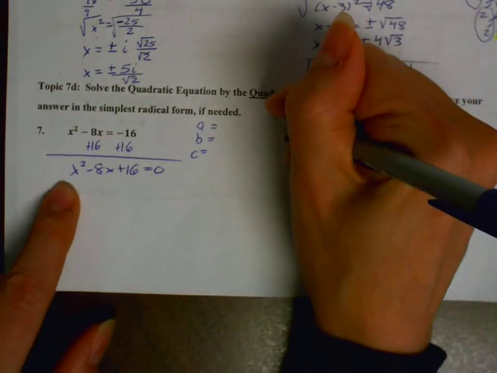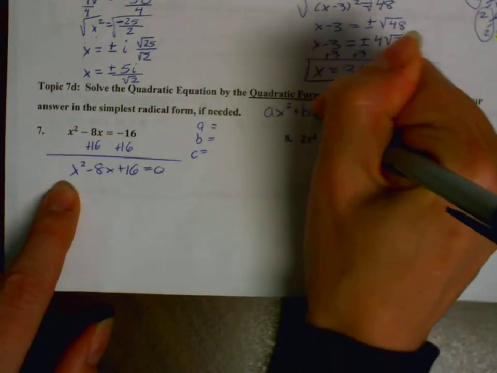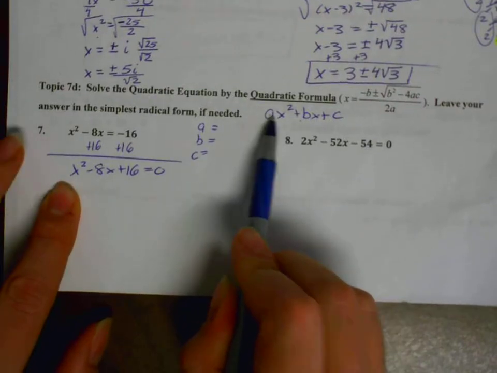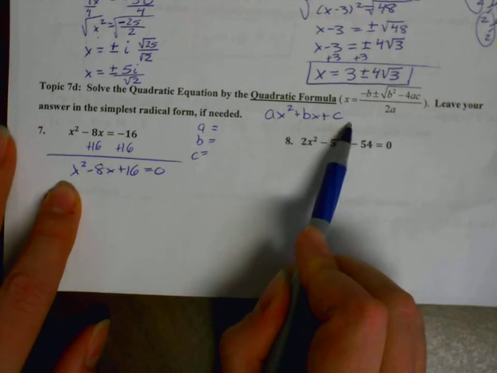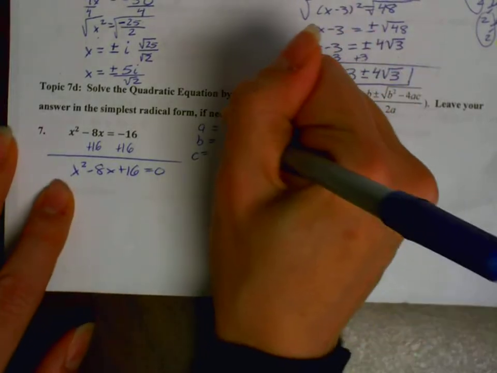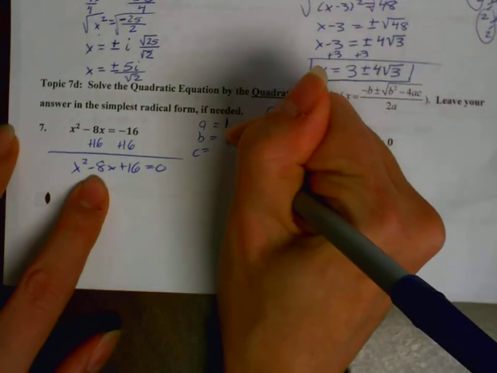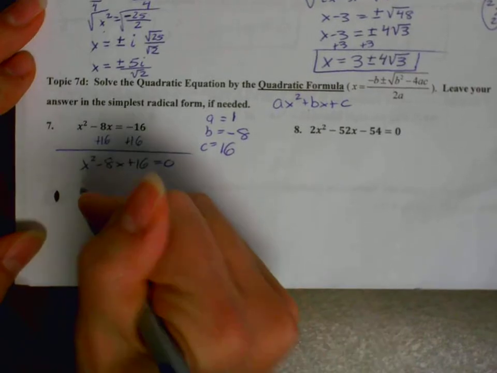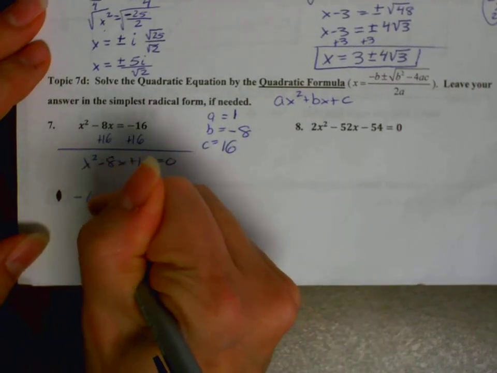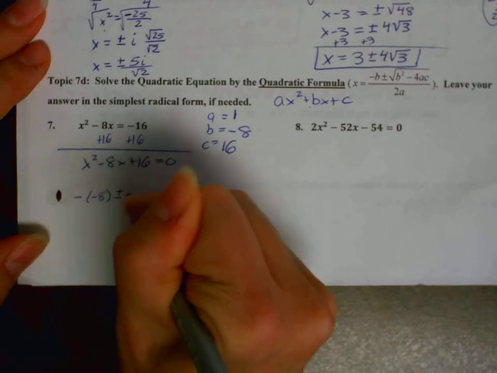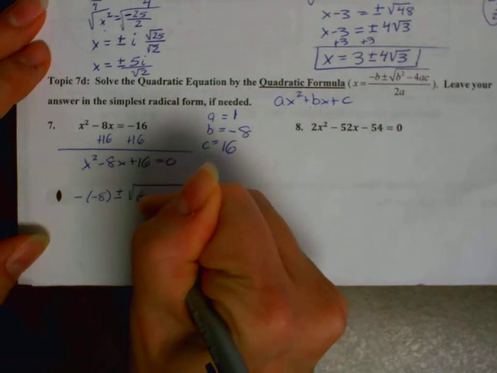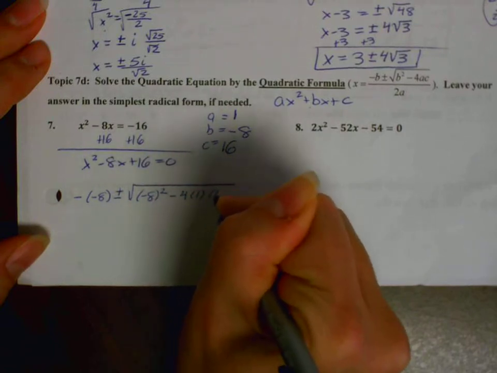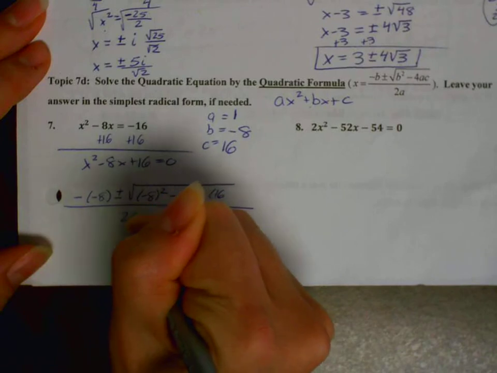So remember that my basic form of a quadratic is ax squared plus bx plus c. So a is the coefficient of x squared, b is the coefficient of x, and c is my constant. So the coefficient here of x squared is 1, the coefficient of x is negative 8, and my constant is 16. So now I do negative b, and you always need to substitute in parentheses, plus or minus the square root, again in parentheses, of b squared minus 4 times a times c all over 2 times a.